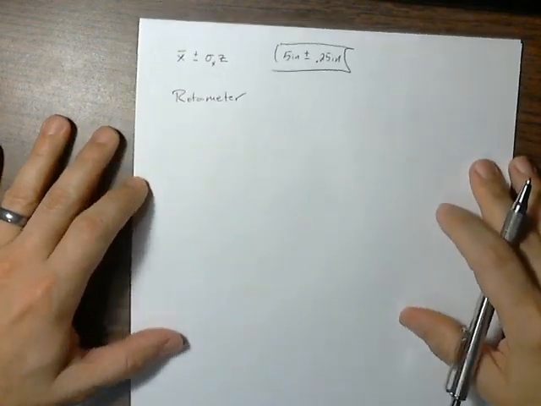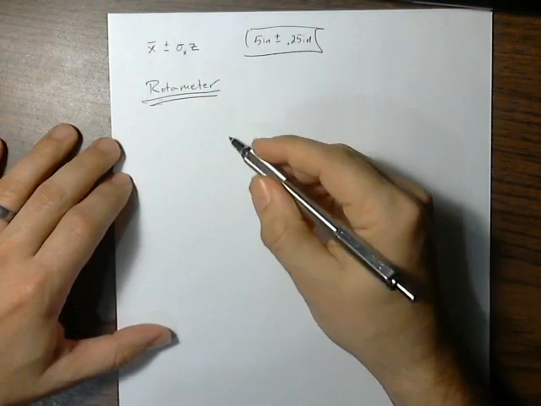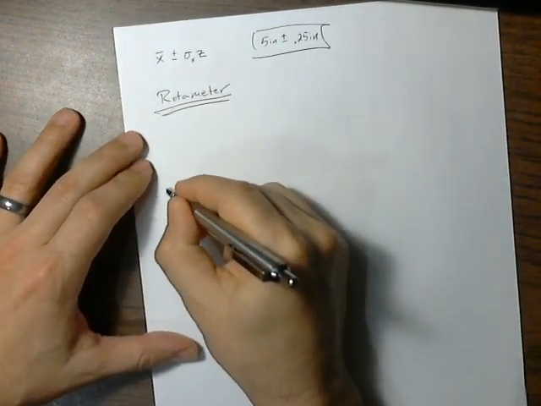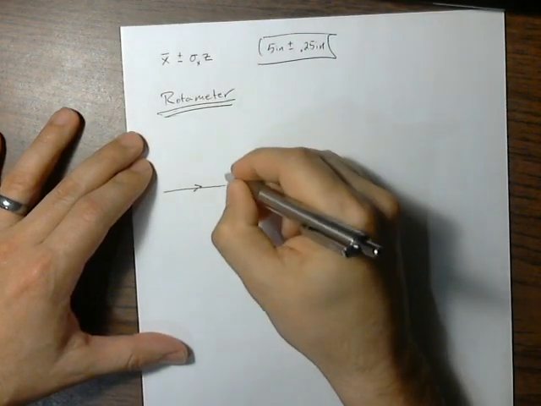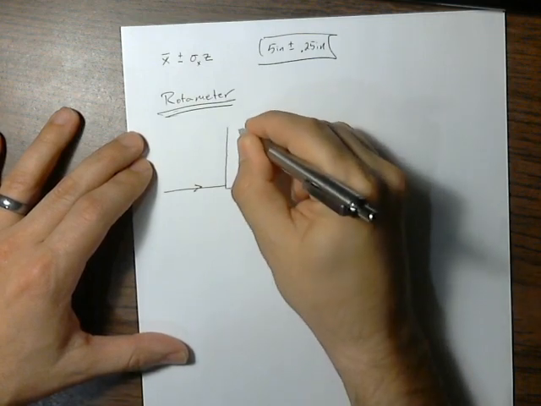I love a good rotameter. They're just wonderful measurement devices. If you want to measure a gas flow rate, for example, so let's say you've got a tube with some flow rate of gas coming through it, and you feed this through a rotameter.